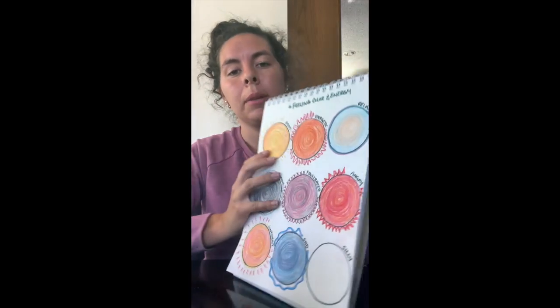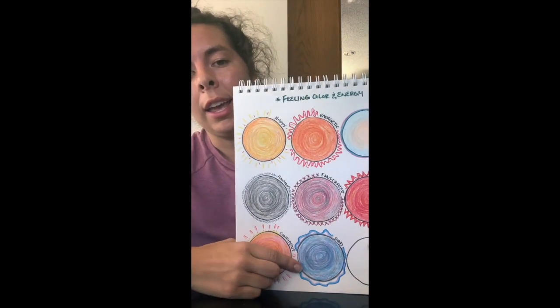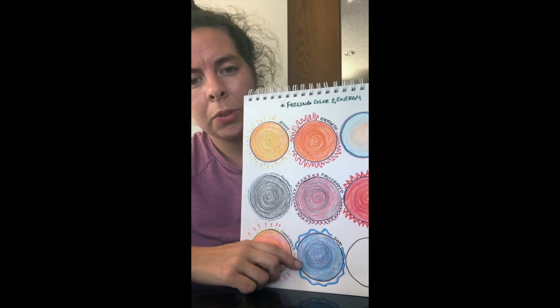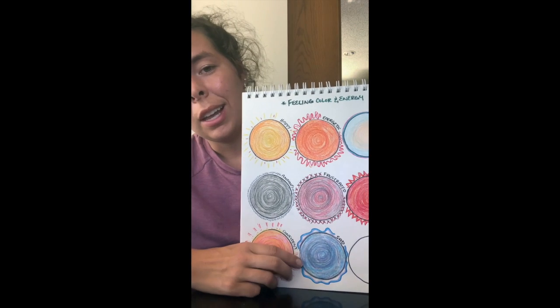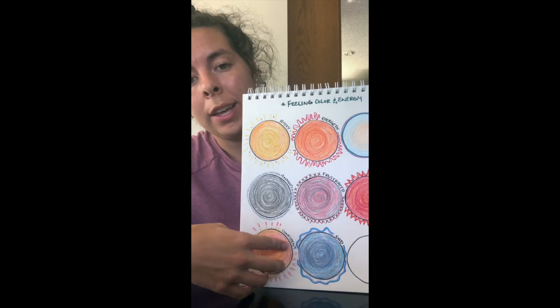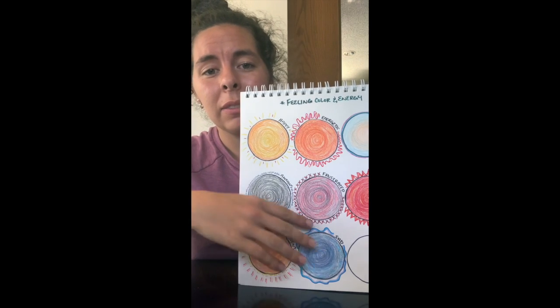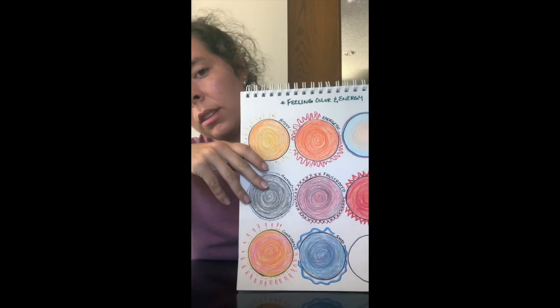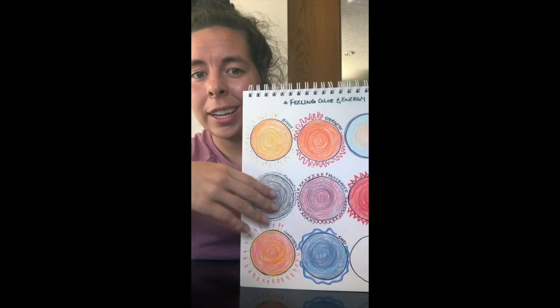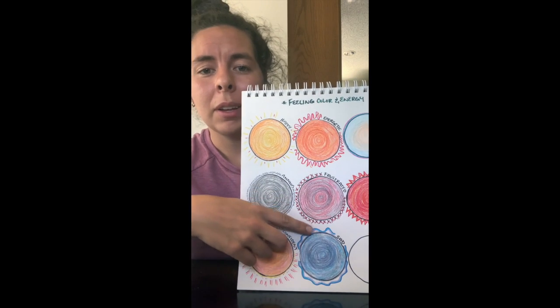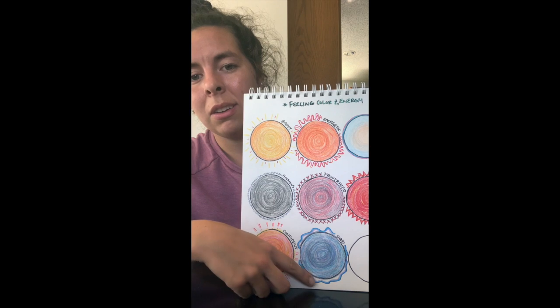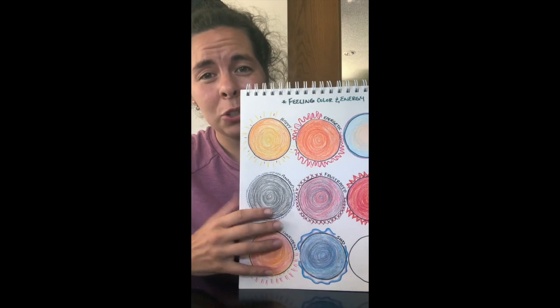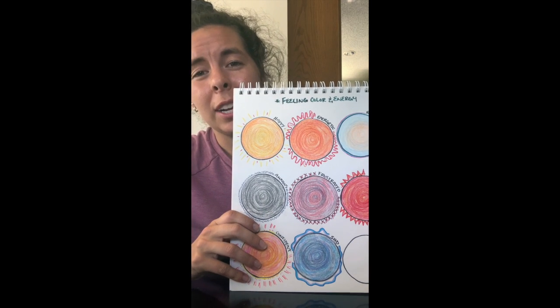Okay, so for sadness or feeling sad, I have a mixture of blues, grays, and purples. And then my aura here is just kind of lingering. It's got a bit of a moody feel. There's not a lot of energy in it, just kind of heavy.